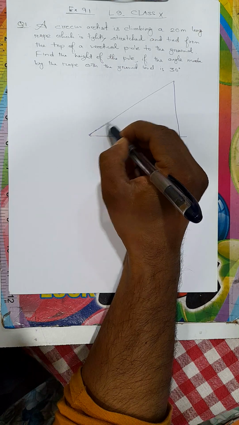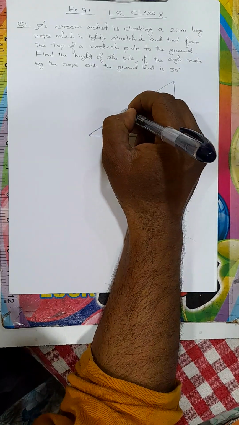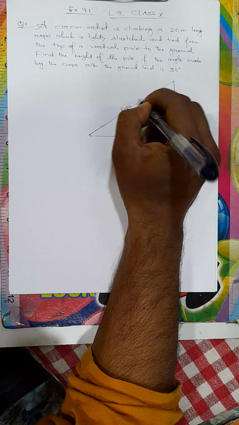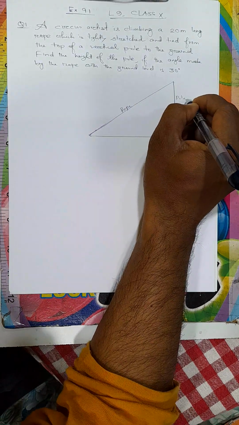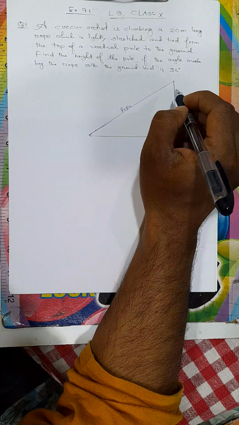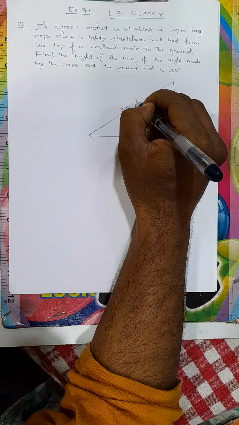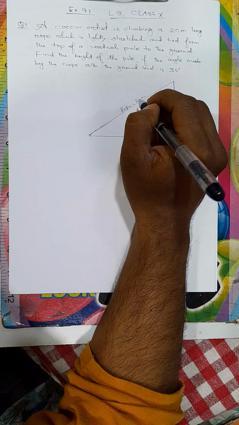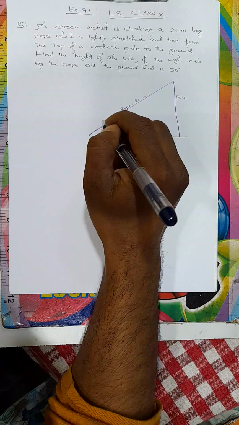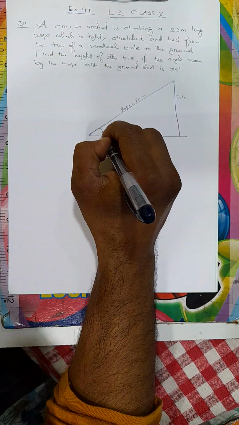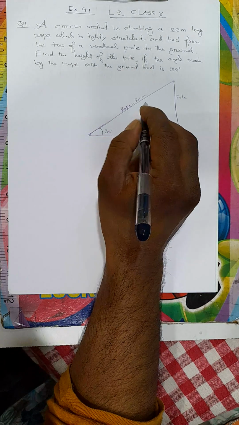This is the rope. And this is the vertical pole. Now you are given that this rope length is 20 meter and it is making 30-degree angle with the ground.